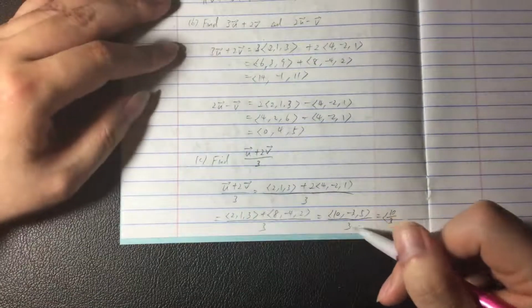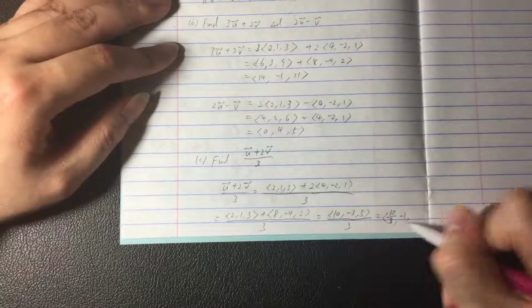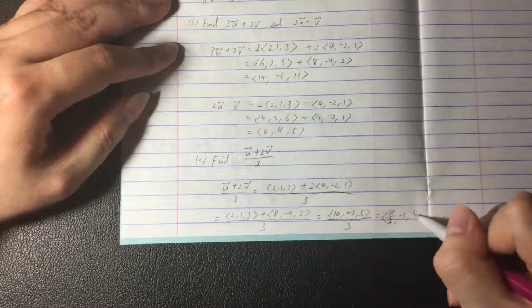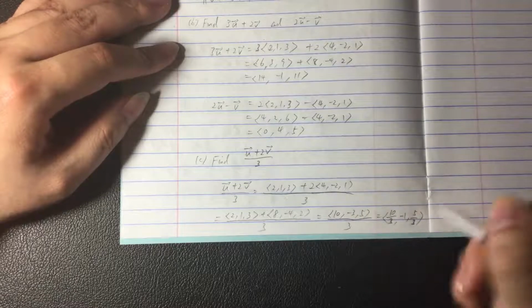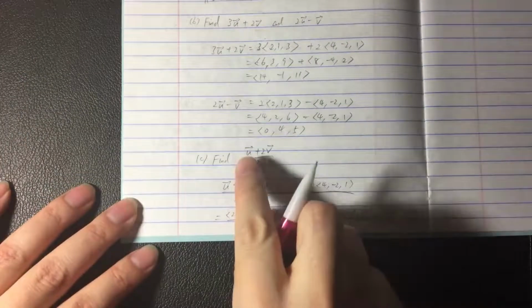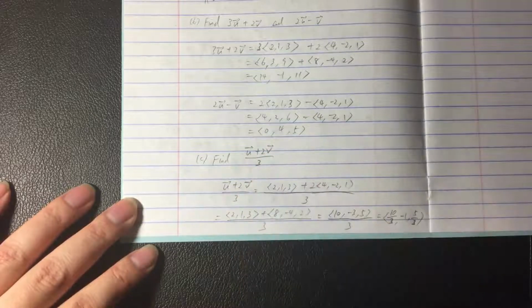Negative 3 divided by 3 is negative 1. 3 divided by 3 is 1. So this is the vector u plus 2v over 3. Next, let me introduce some properties of vectors.